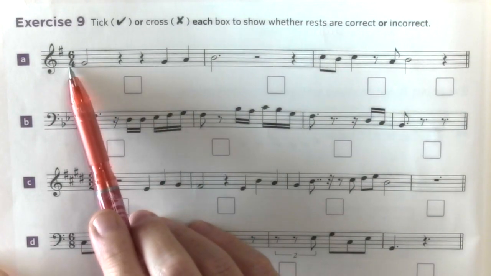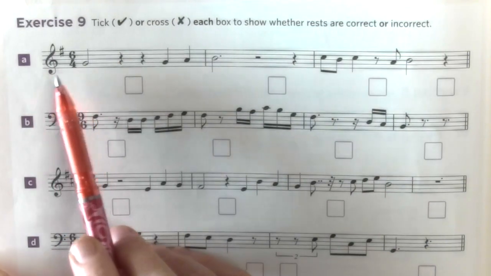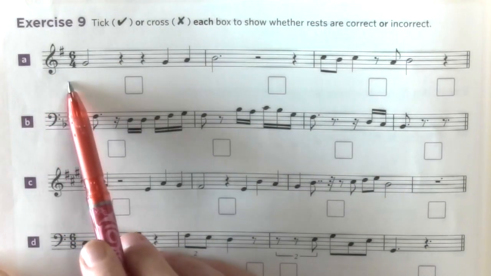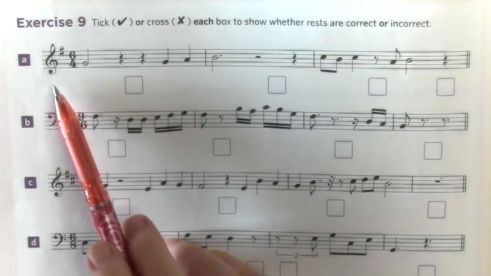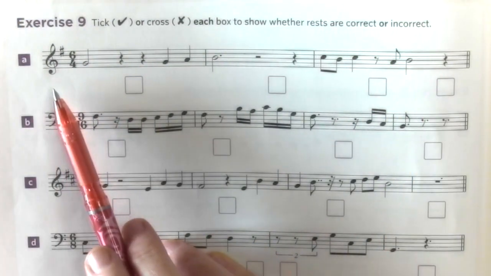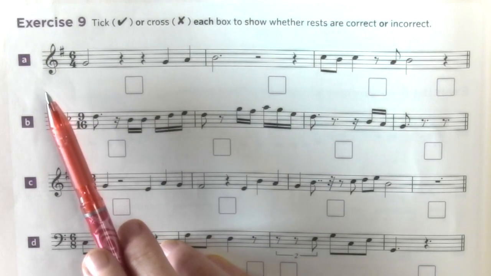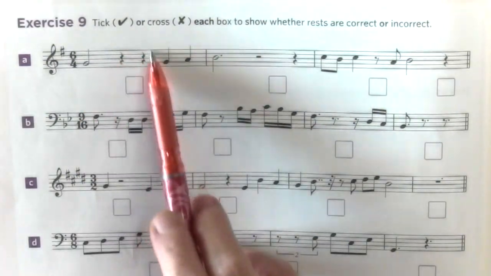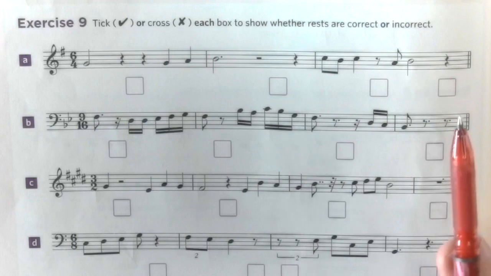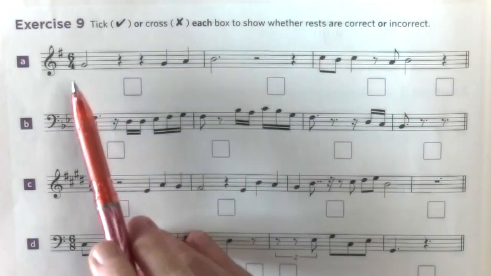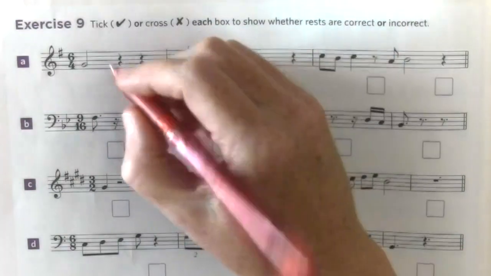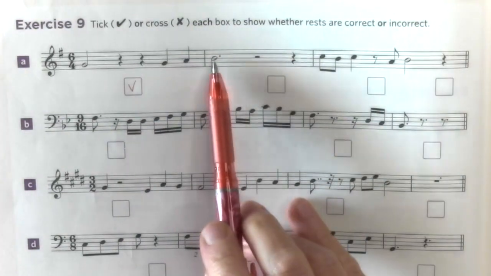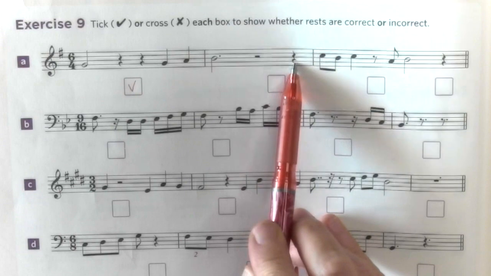6/4 is a compound time, and it means 6 crotchets grouped in 3. So 1, 2, 3, 1, 2, 3. So we need to see 3 on a side and 3 on the other side. If we don't see this, the rests are incorrectly added. Maybe they added up correctly, but they don't add up the grouping. 1, 2, 3, 1, 2, 3, correct. 1, 2, 3, 1, 2, 3.